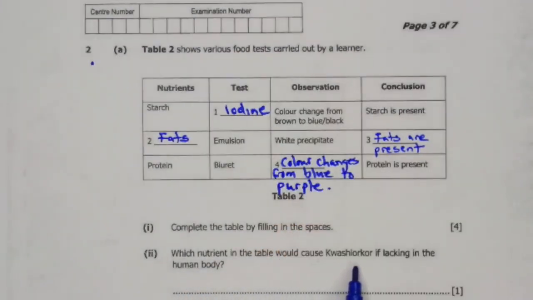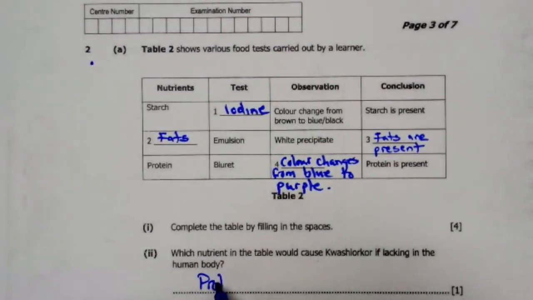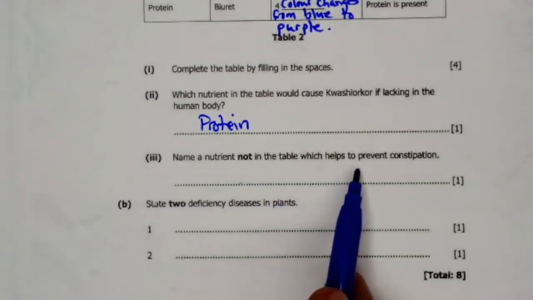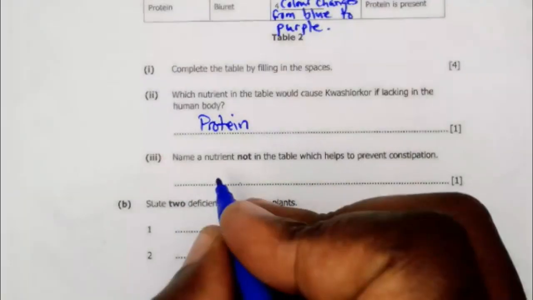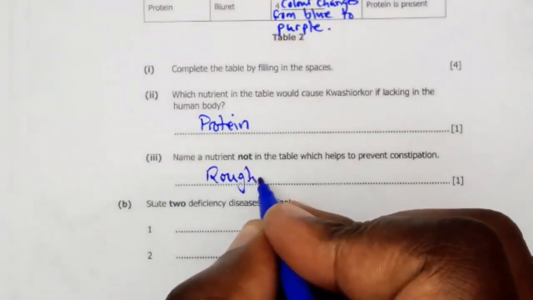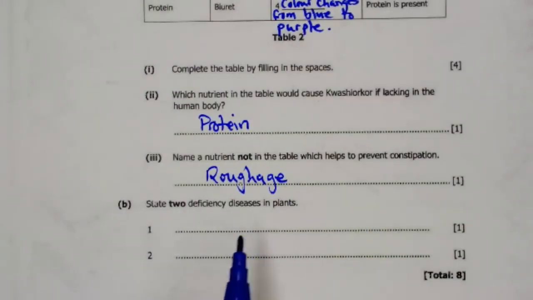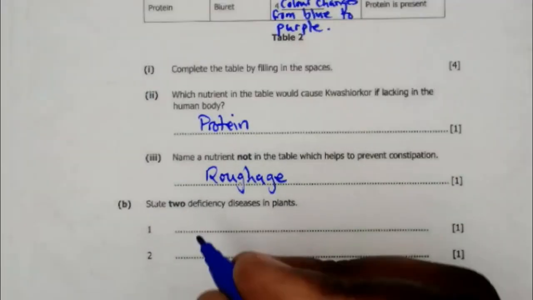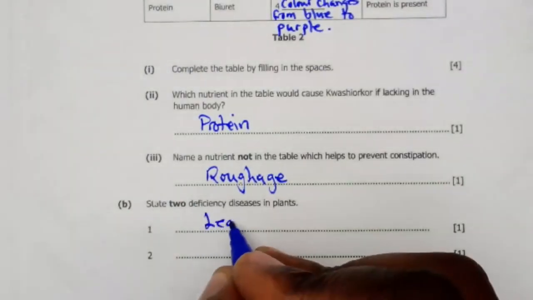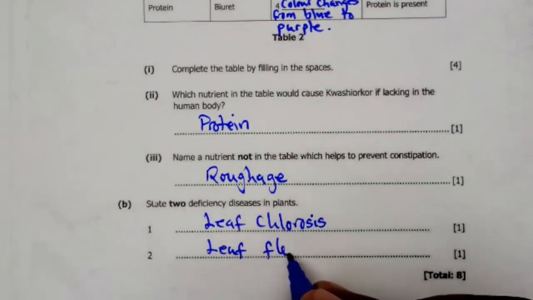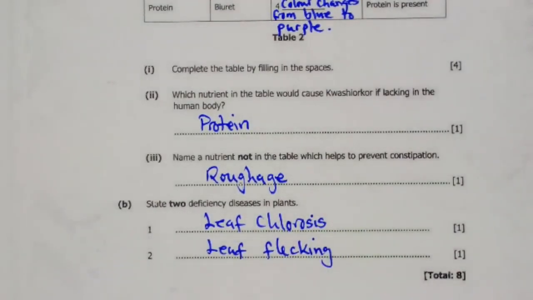A2, which nutrient in the table causes kwashiorkor if lacking in the human body? So if proteins are lacking, an individual suffers from kwashiorkor. A3, name a nutrient not in the table which helps to prevent constipation. The nutrient is roughage. 2b, state 2 deficiency diseases in plants. So deficiency diseases in plants, we can have leaf chlorosis as well as leaf flaking. So these were the answers to question number 2.